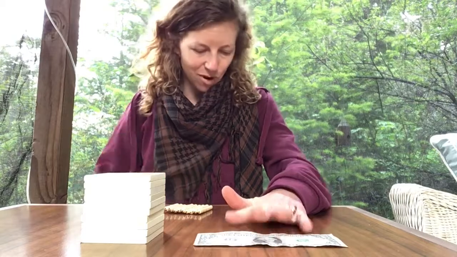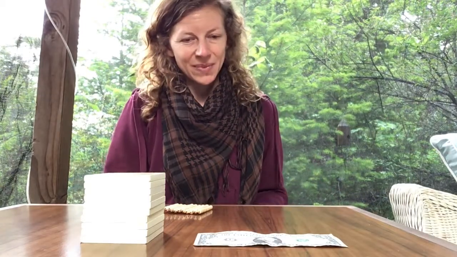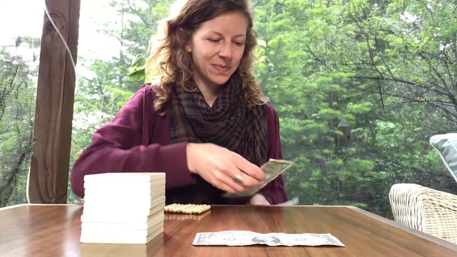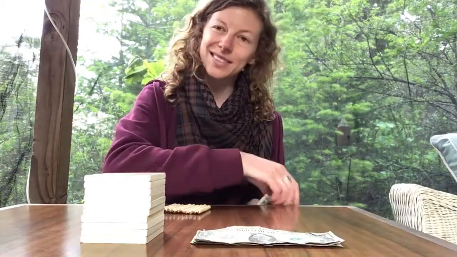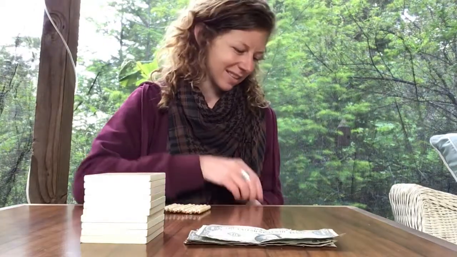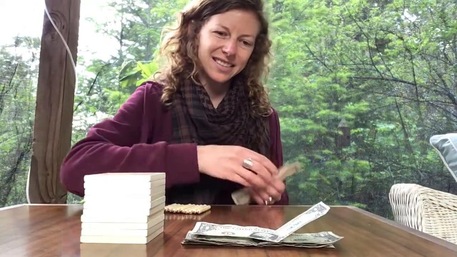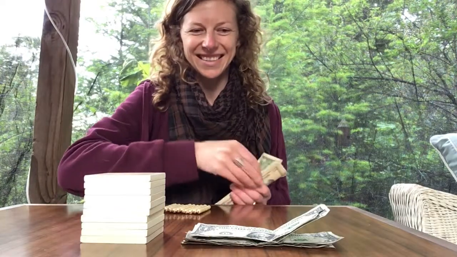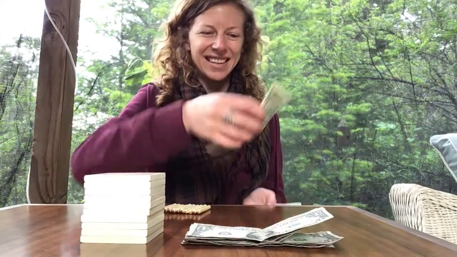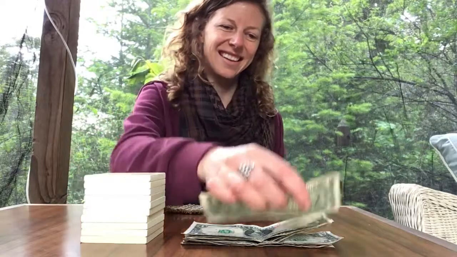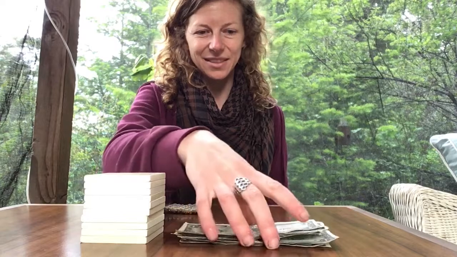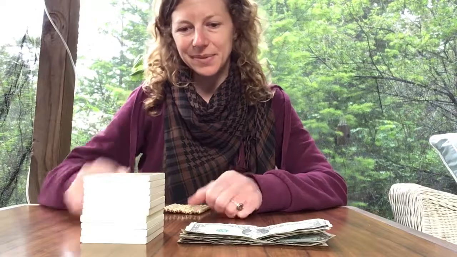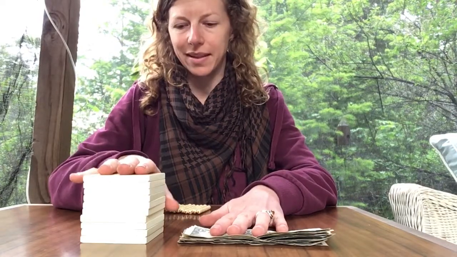Now, if we had more dollar bills, we would have $1, $2, $3, $4, $5, $6, $7, $8, $9, and $10. So now this stack here is a bit like this stack here. They have the same amount of ones.